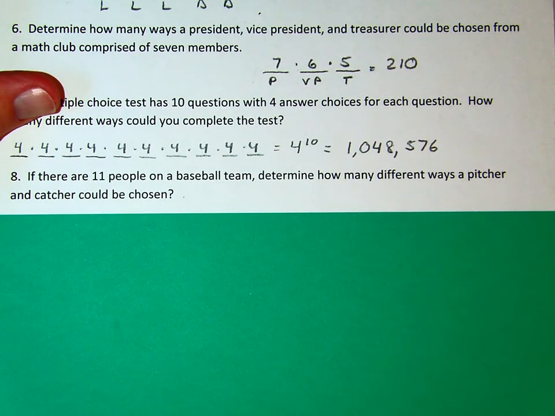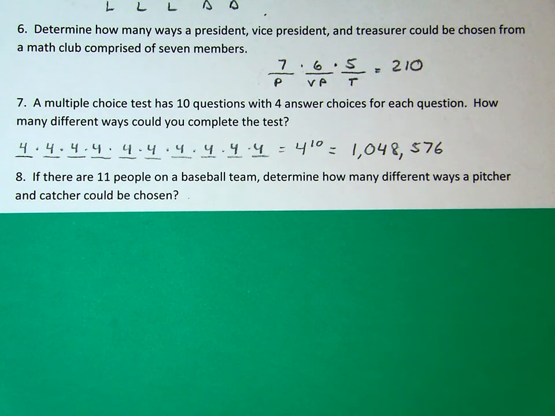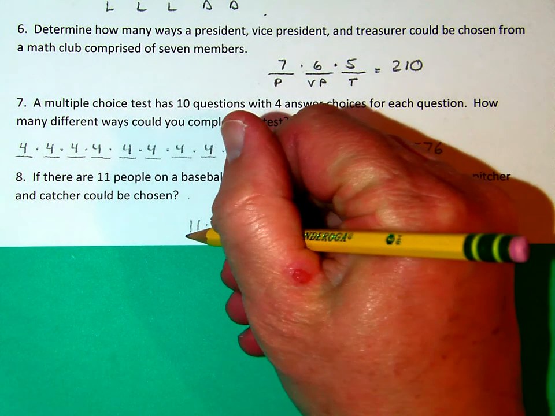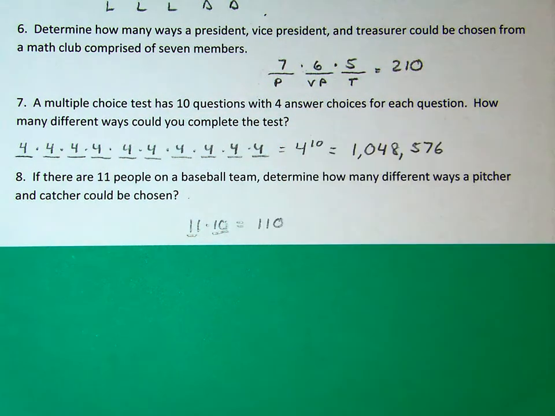And number 8, if there are 11 people on a baseball team, determine how many different ways a pitcher and catcher could be chosen. So this has the implied condition that you can't be the pitcher and the catcher both at the same time, unless you're a Bugs Bunny cartoon. Perhaps that's a little bit dated for some of you, but maybe you've seen that one. 11 ways to pick who the pitcher is going to be. Whoever the pitcher is can't be the catcher at the same time. 10 ways to pick the catcher.